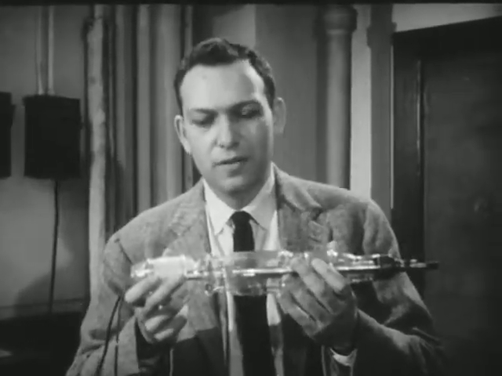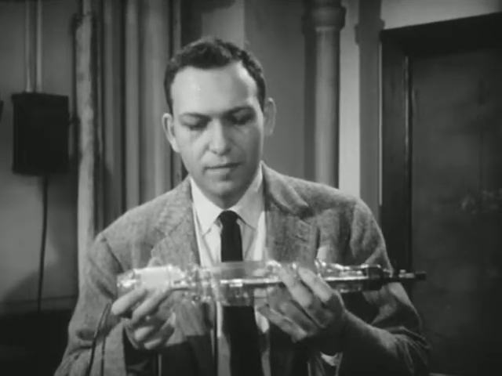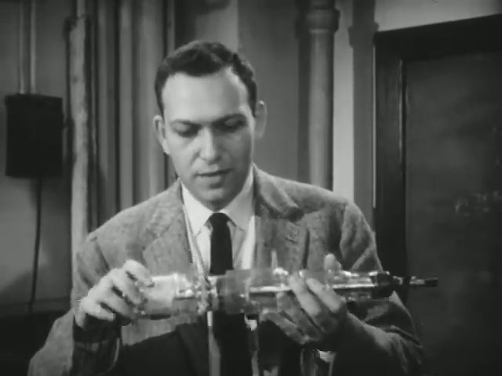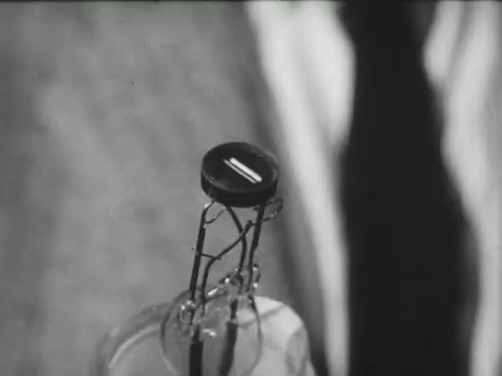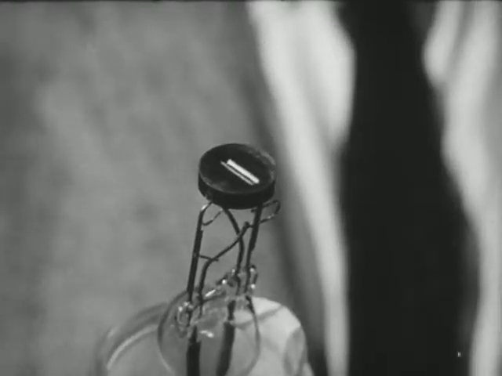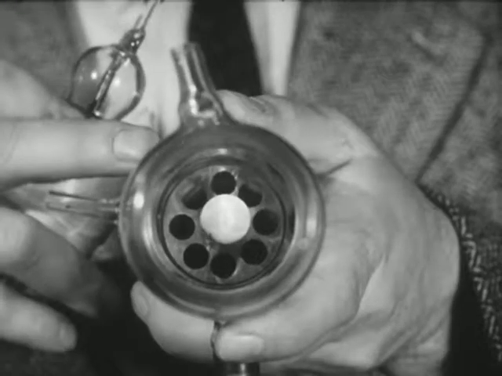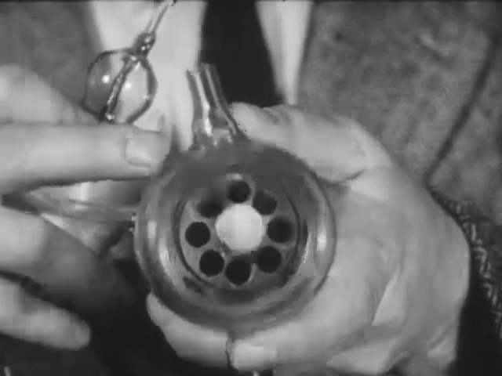Let's do an interference experiment in the X-ray region now. This is a typical X-ray tube. It has a very simple structure. This is a glass envelope which is evacuated when in use. There is a cathode at one end which emits electrons when heated. And at the other end, there is a copper plate or anode.